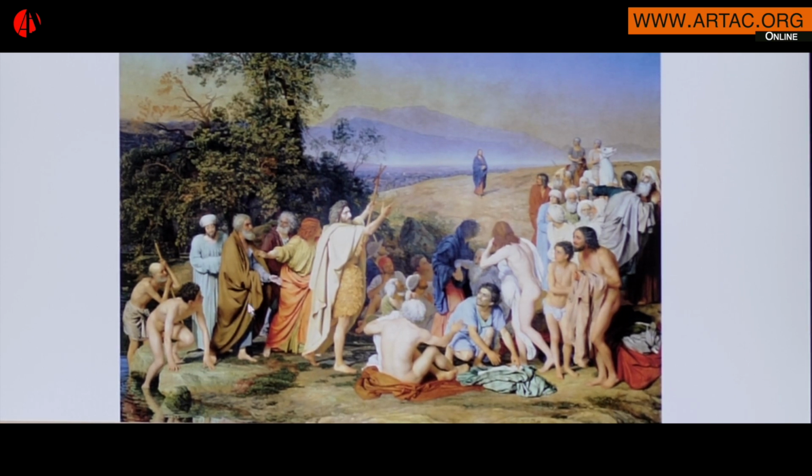That's why the painter didn't have the goal to make this painting very quickly. No, he was working for a long time and he wanted to show a big period in time.